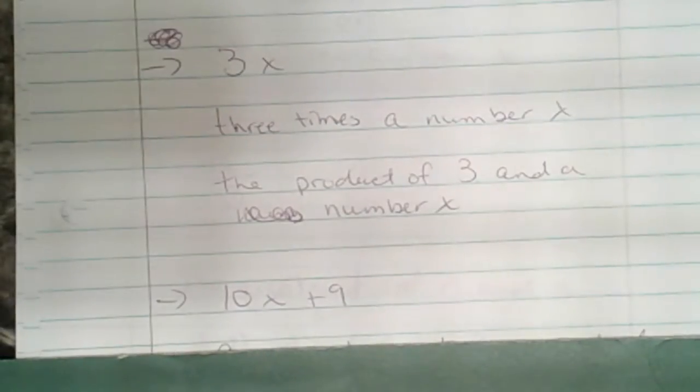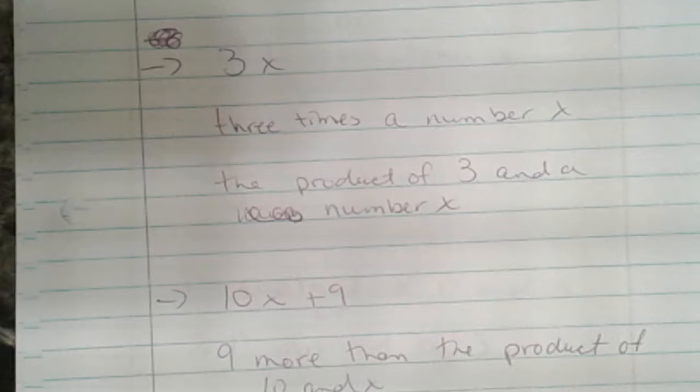Okay, so let's look at the next one. 10x plus 9. Well, what's the operation going on between 10 and x? Good, it's multiplication, so we could use product of. We could use tons of things. What is happening? What else is happening? We're adding 9, aren't we? So again, we could come up with multiple ways on this.